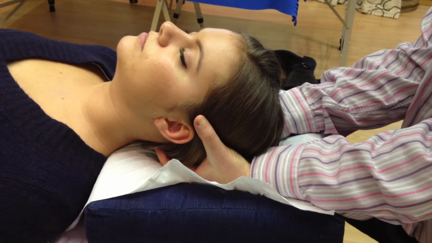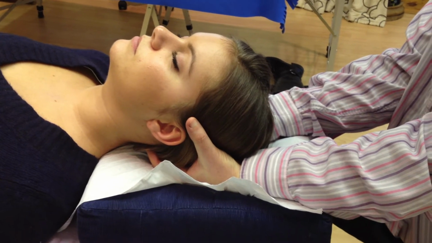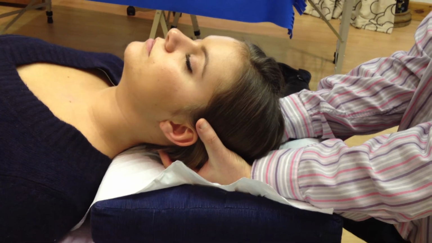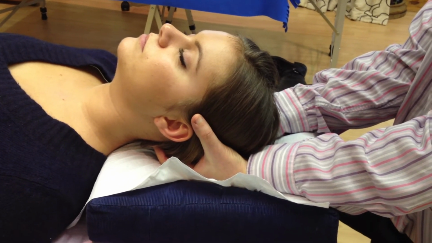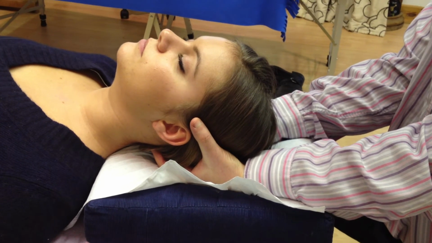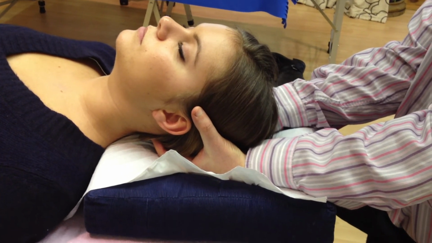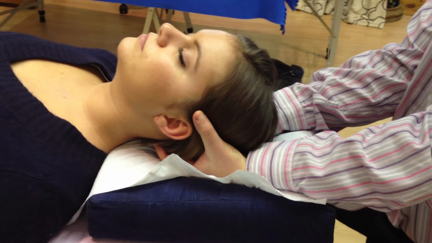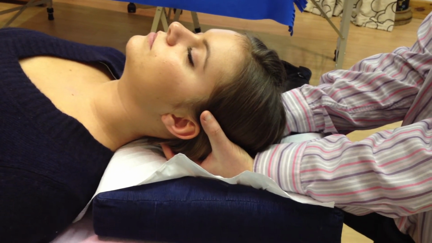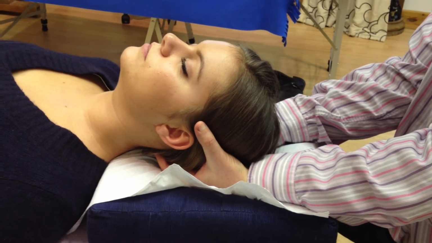And very often you find that one side will be tighter than the other, and all you have to do in that case is just to wait until the tissues release. Sometimes you find there's a huge resistance against your pressure, in which case just back off, reduce the pressure until you feel that resistance diminish, and just hold the lesser pressure until you feel the tissues then begin to give.